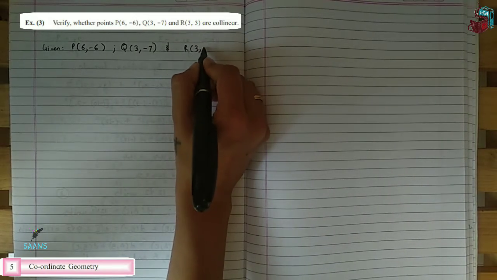Okay, let's see. We are going to see example 3, which is of the same type. Verify whether the points P, Q and R are collinear. Okay, now the point is everybody does it in shortcut, but you have to write all the steps. That is the requirement for your exam. Okay, so let's start with example 3. Given, let's see, P is 6 comma minus 6, Q is 3 comma minus 7 and R is 3 comma 3.